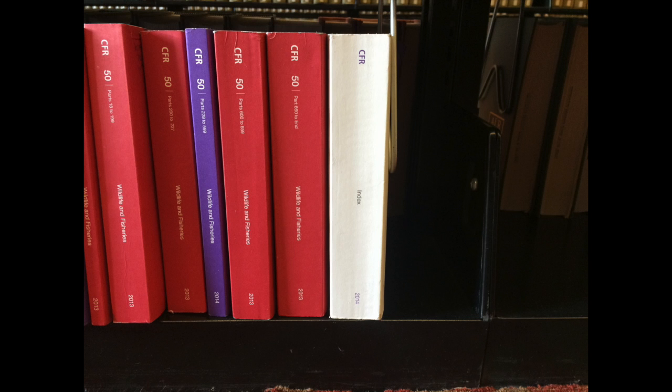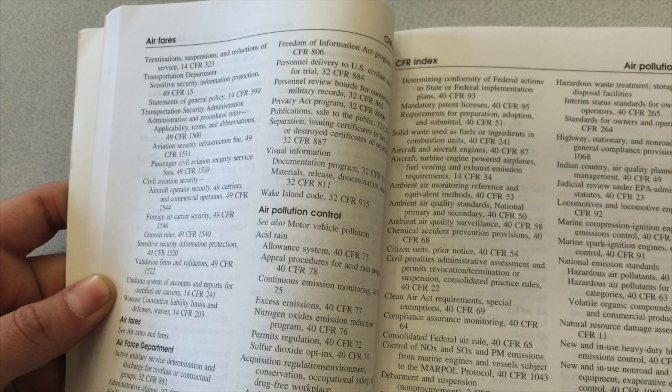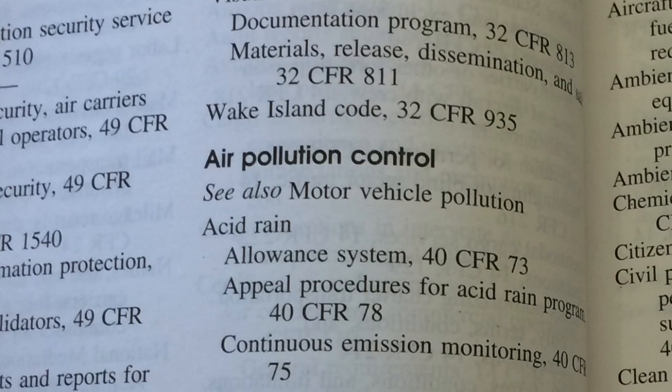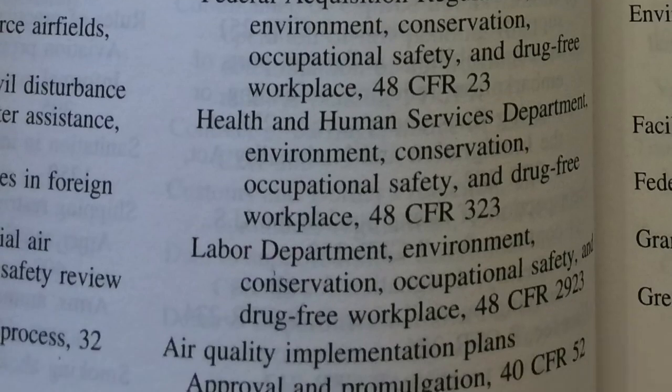When we look in the CFR's index, which is located at the end of the set, we will again search for key terms. When we look up Clean Air Act, the index redirects us to air pollution control. When we go to air pollution control, the index points us to a number of different regulatory provisions. We now have to look through to determine which areas may be relevant to our topic.